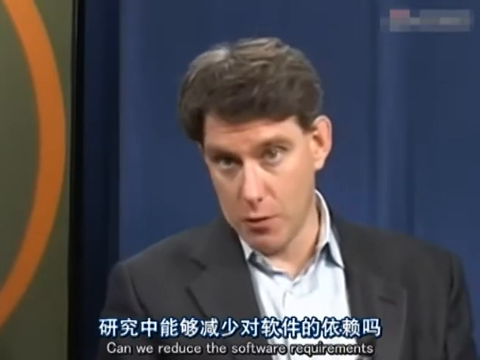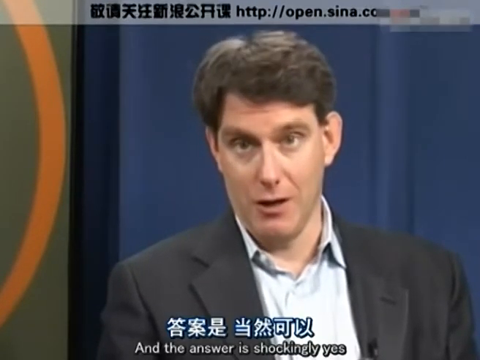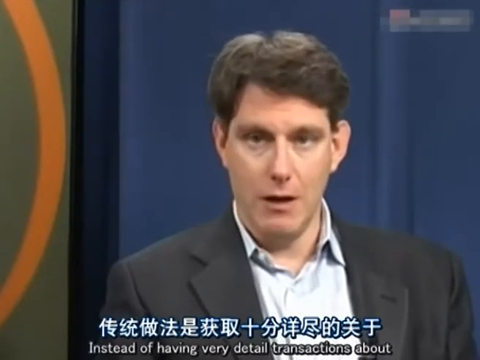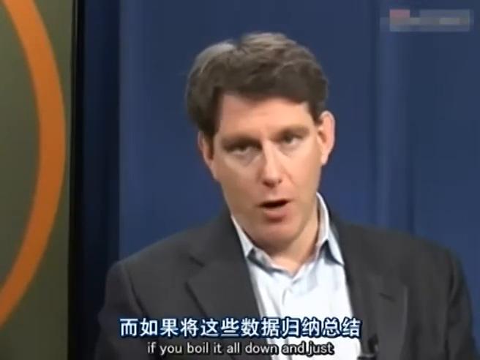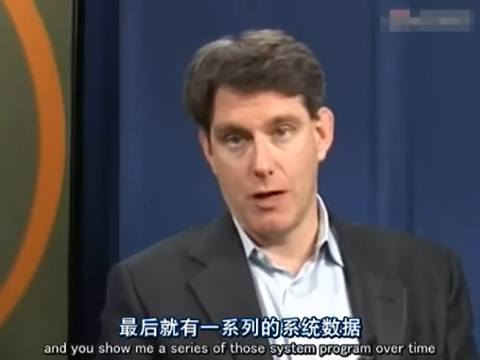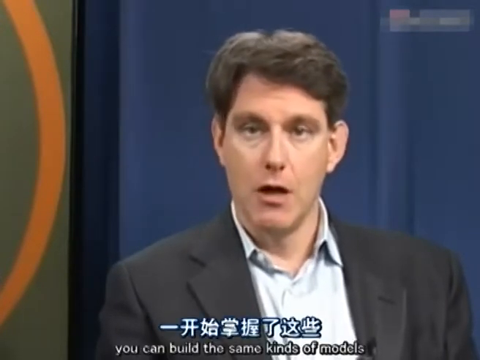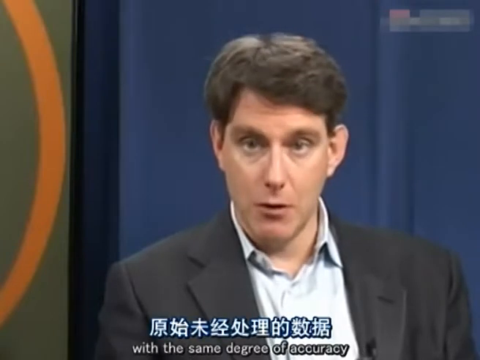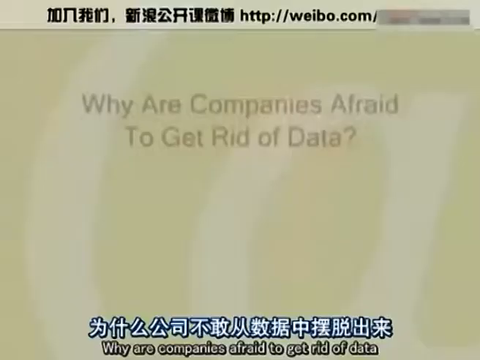Can we reduce the software requirements? I have a paper that does that, and it's kind of fun and interesting. But can we reduce the data requirements? And the answer is shockingly yes. Instead of having very detailed transactions about what each customer is doing at each moment in time, if you boil it all down to just a simple histogram, how many people bought from us once this year, twice, three times, and you show me a series of those histograms over time, very easy for companies to collect and store, no worries about privacy, you can build the same kinds of models with the same degree of accuracy as if you had the original raw data in the first place.